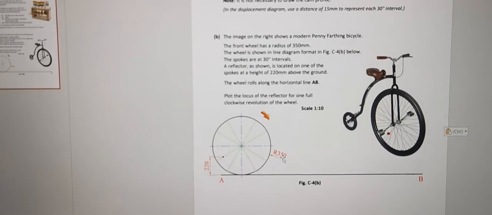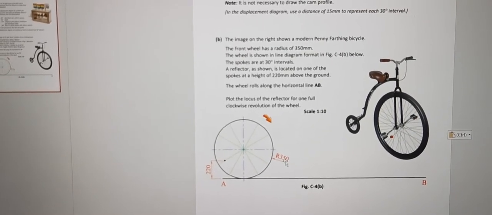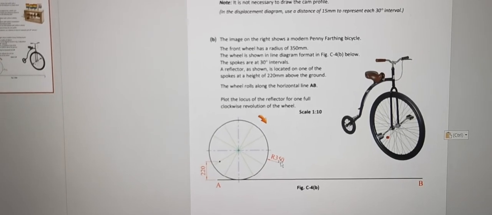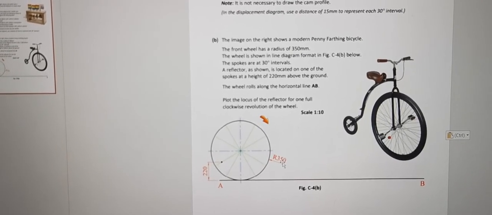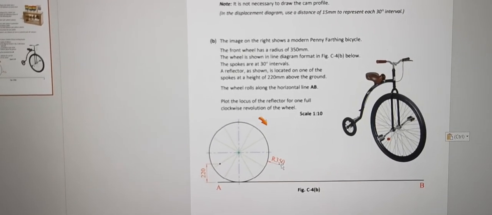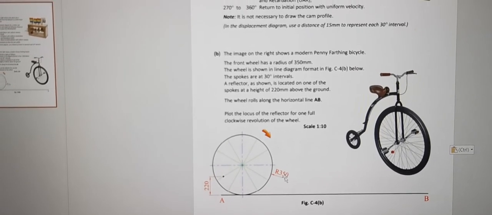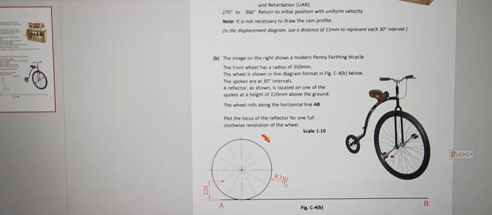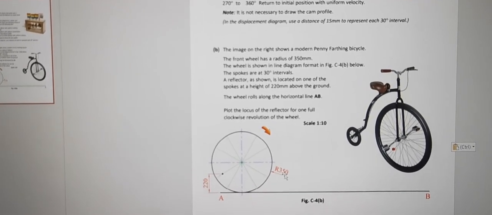Now guys, just a quick look there at the second part of this here. So you've got a wheel rolling along the line. Scale is 1 to 10, so it's radius 35, and the reflector is up 22 on that spoke, and you're to plot the path of the reflector for 1 full revolution clockwise. Okay.